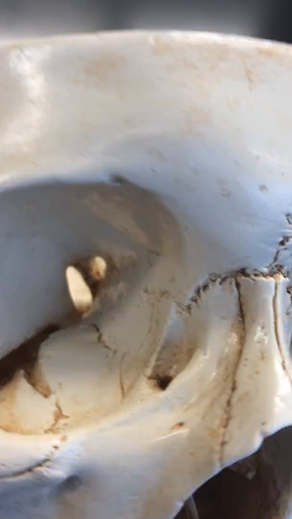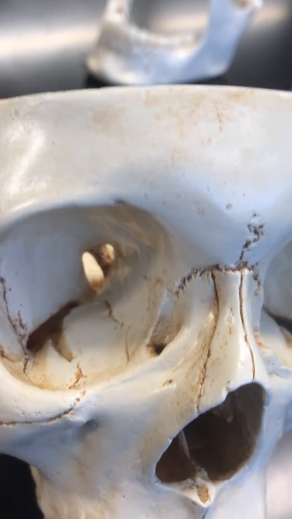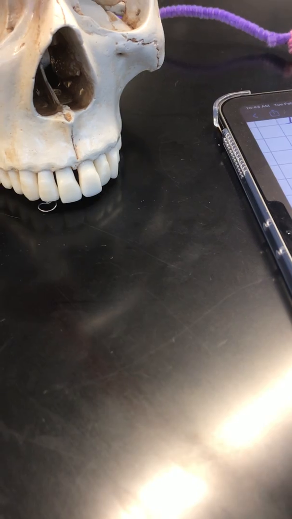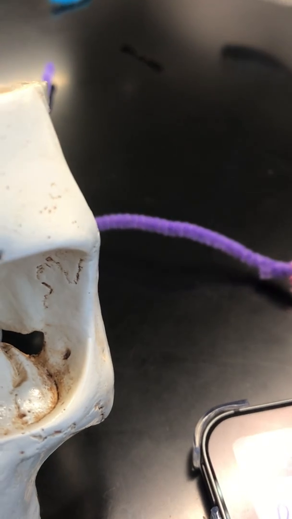Next to the perfect circle, you see another opening in the eye. It's a slit, right? Next to the perfect circle is a slit. That's called the superior orbital fissure.